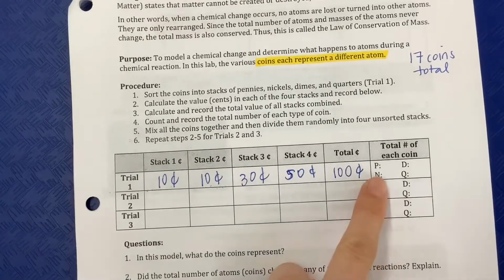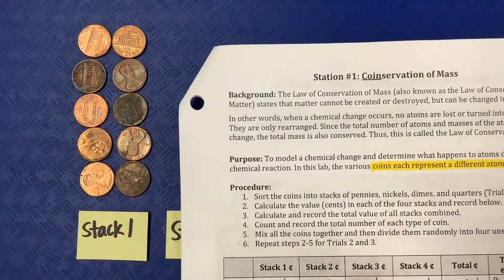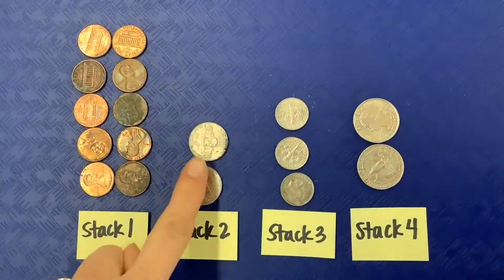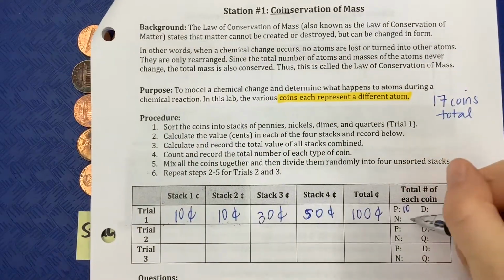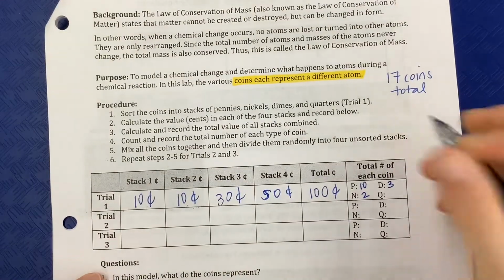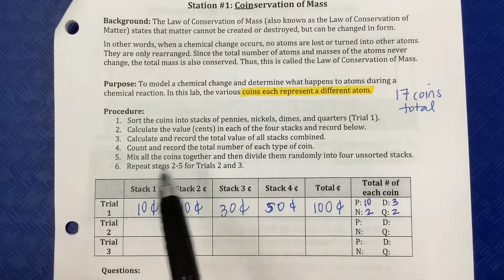All right, how many of each coin do we have? Pennies, we have 10 pennies. So write in 10 pennies. Nickels, we have 2 nickels. Dimes, we have 3 dimes. And quarters, we have 2 quarters. All right, that's the first trial.